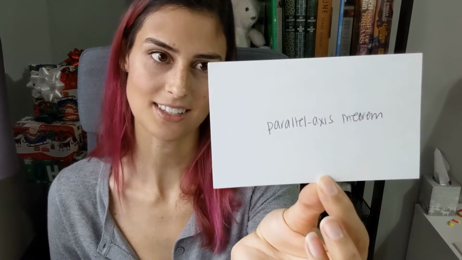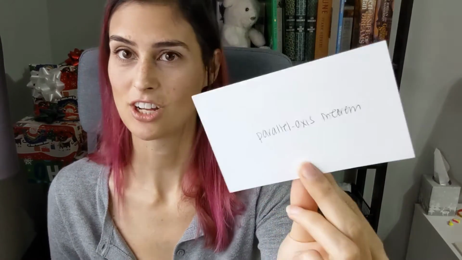The parallel axis theorem states that the moment of inertia equals the moment of inertia of the center of mass plus M h squared for a parallel axis.